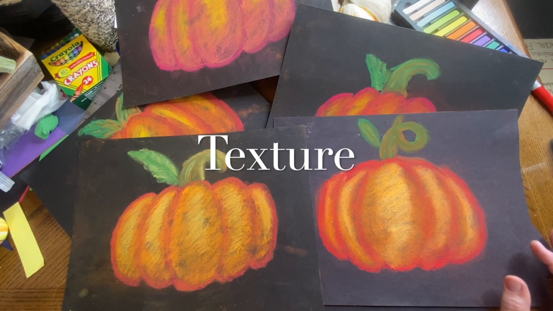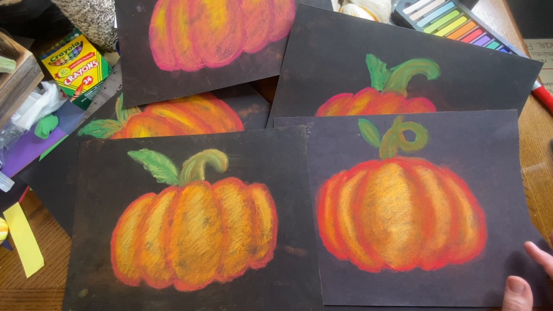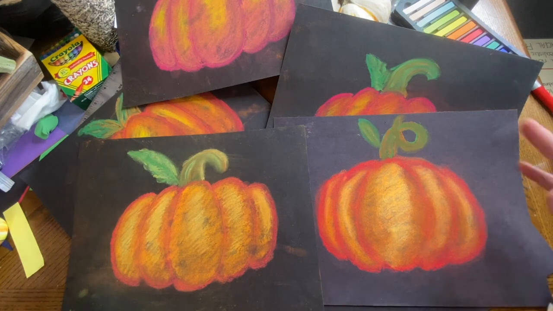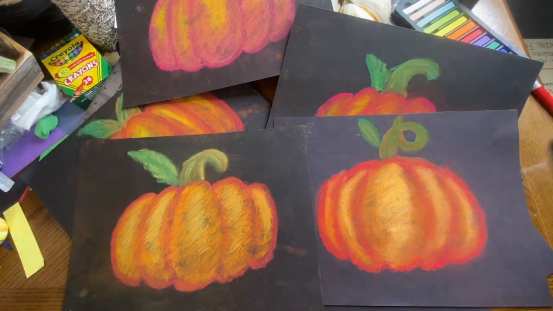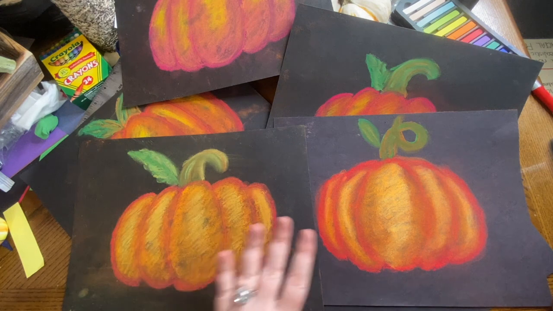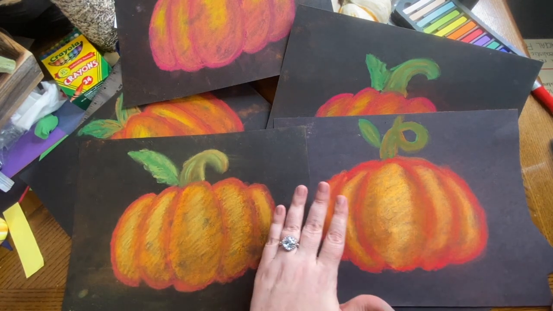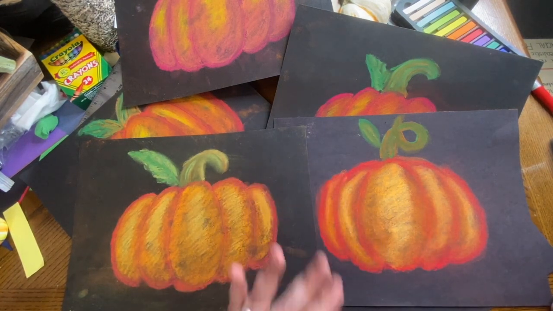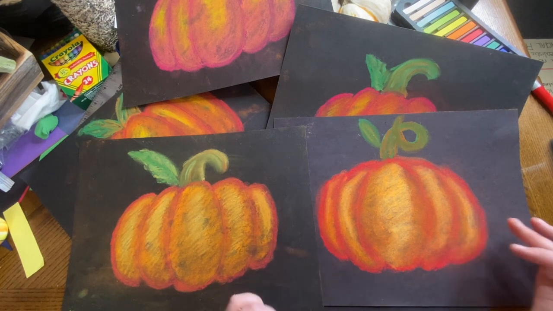Does anybody know what texture means? What does texture mean? If you said, or you even thought, texture means how something feels, then you are correct. So today we are going to draw these pumpkins. Now they're flat. They're on flat paper, but they look like they have texture.